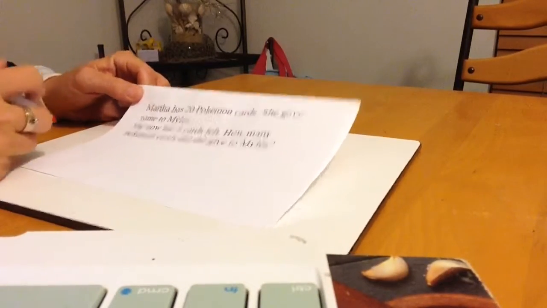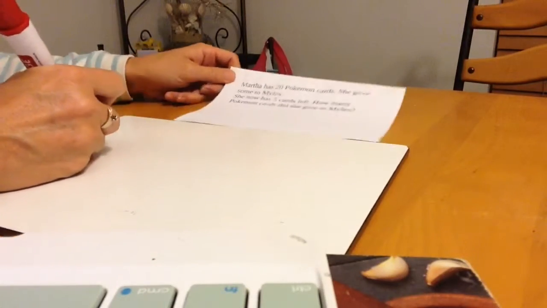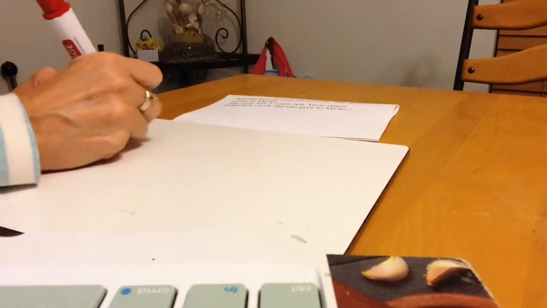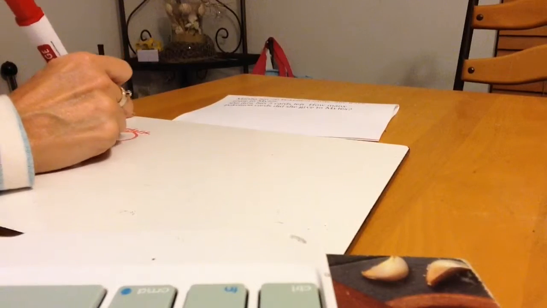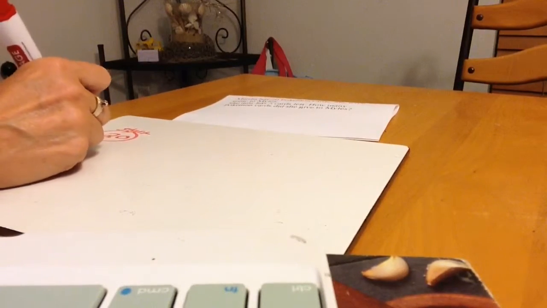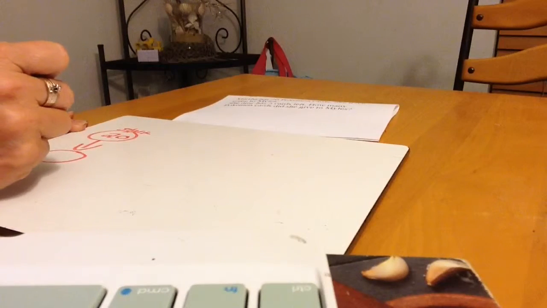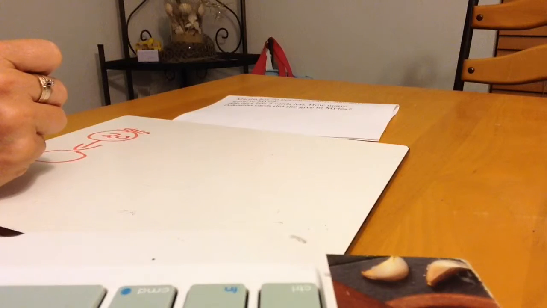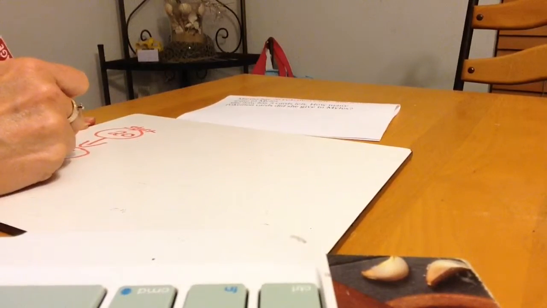What do we know? Well, we know we're starting out with 20 Pokemon cards. So we're going to make our bubble, and we're going to write start, and we'll put 20 in there. And then we know she gave some, so we're taking away, to Miles. We don't know how many she gave Miles.